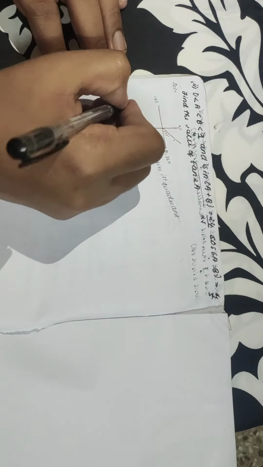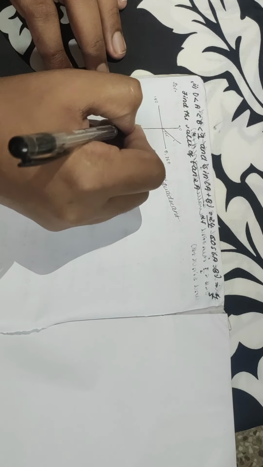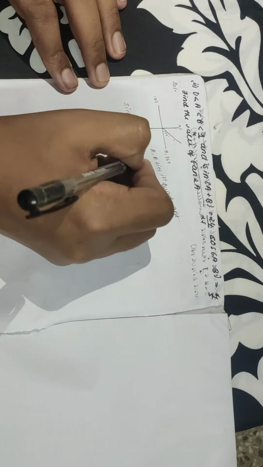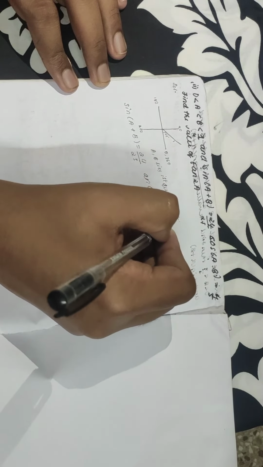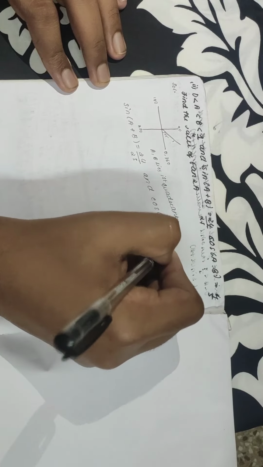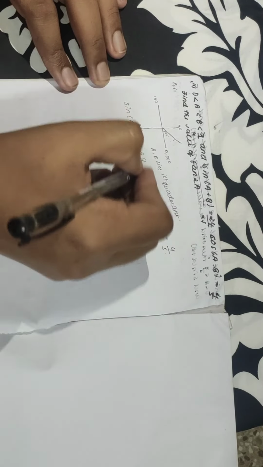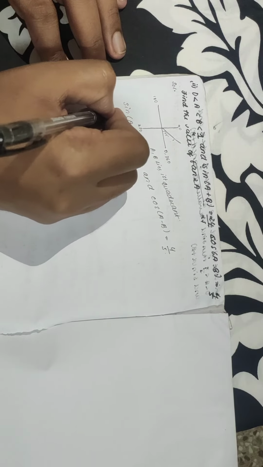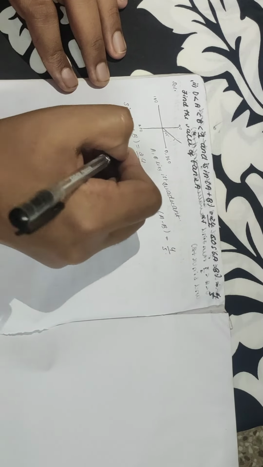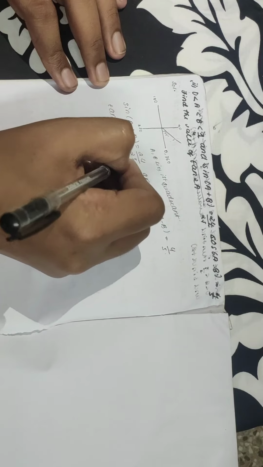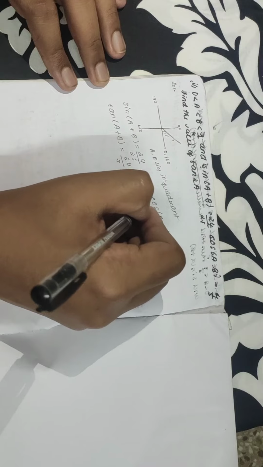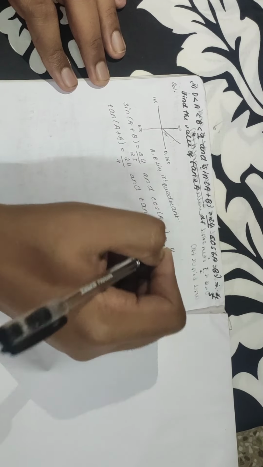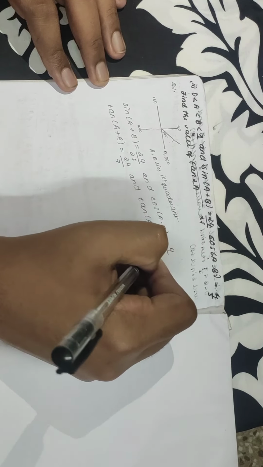So the given condition is sine of a plus b is equal to 24 by 25 and cos of a minus b is 4 by 5. From this, find the value of tan of a plus b, which is 24 by 7, and similarly find the value of tan of a minus b, which is 3 by 4, by using Pythagoras theorem.